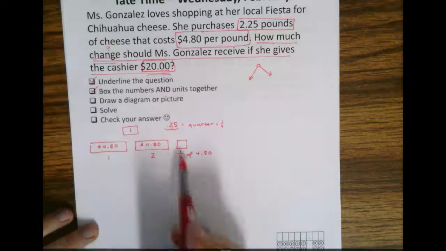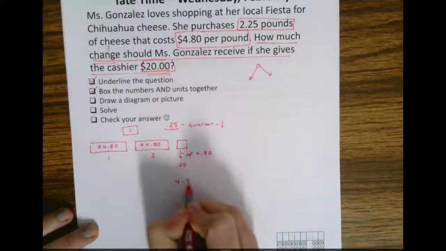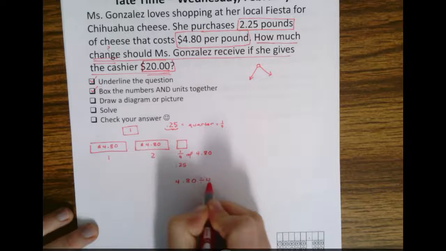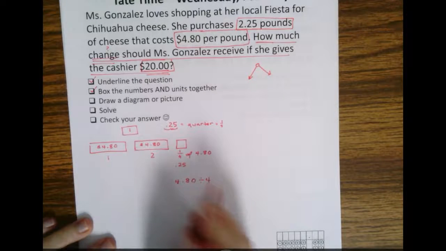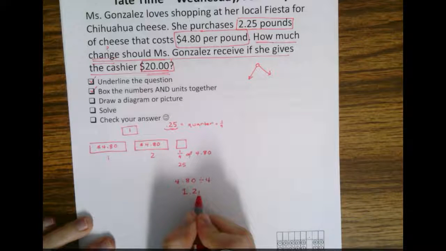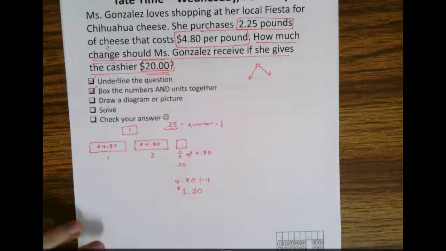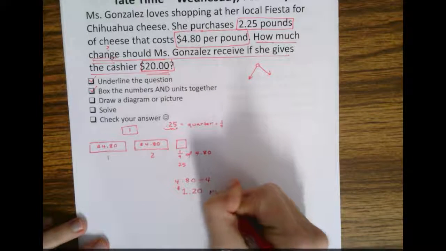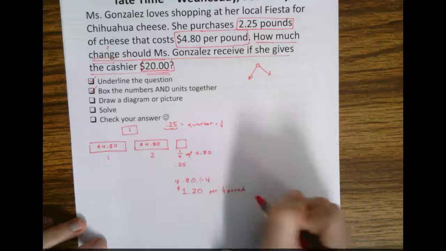So I know that 1/4 of 480, how I can show that is doing $4.80 divided by 4. This will tell me how much a quarter pound or 1/4 of a pound will be. 4 ones divided by 4 makes 1, and 8 tenths divided by 4 makes 2 tenths. So this cheese is really $1.20 per 1/4 pound. Oh boy, that was a lot.